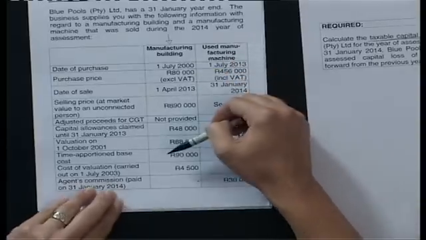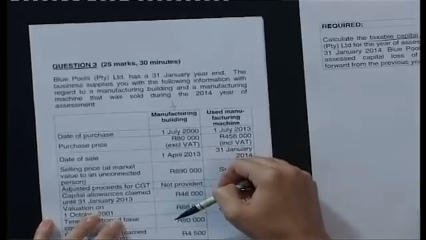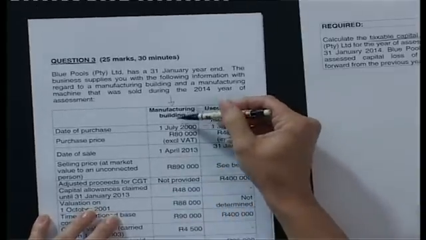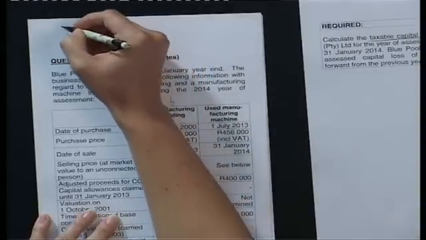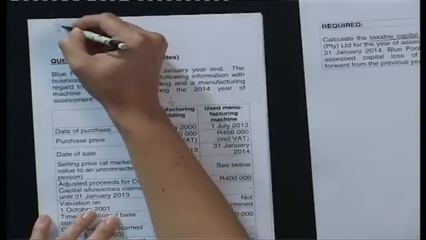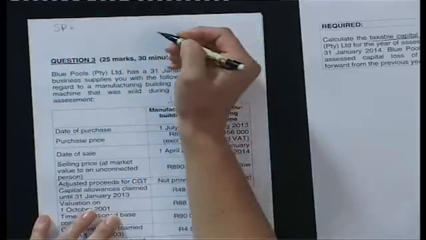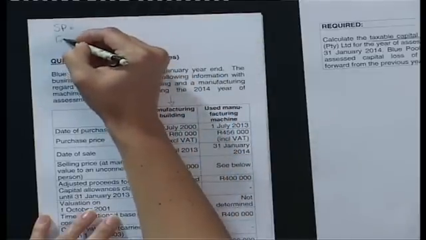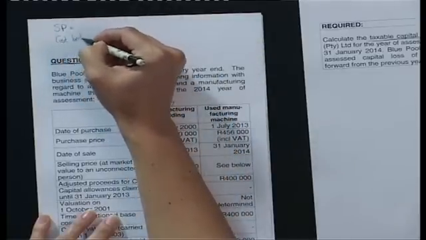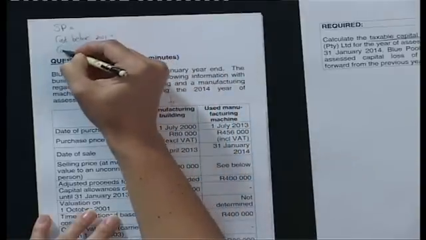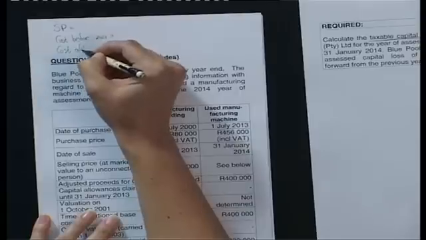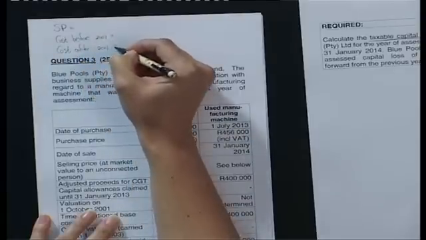Before I actually read it, I want to show you how I approach a capital gains tax question. As I read the information, I write it down at the top, certain things that I need to know. I need to know what is the selling price. Secondly, I need to know what is the cost before 2001 and what is the cost after 2001.